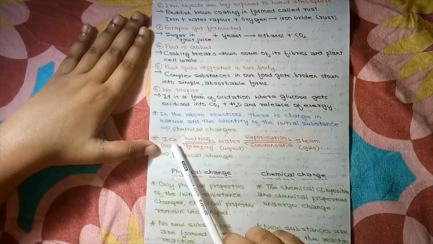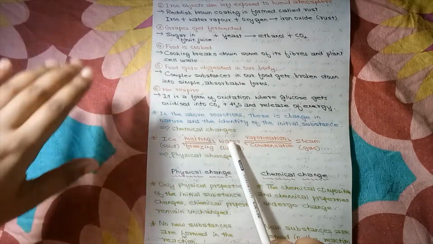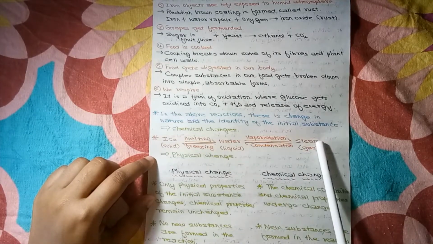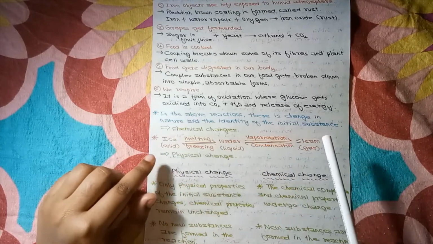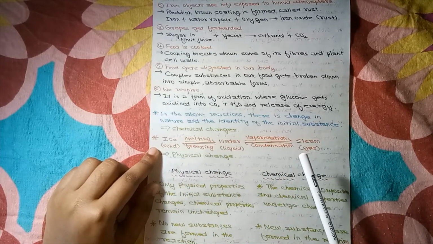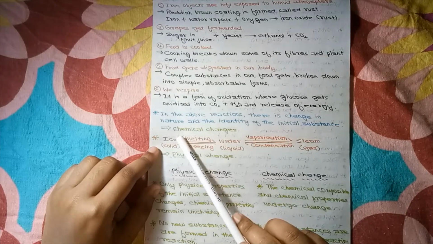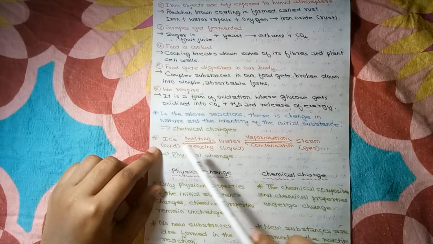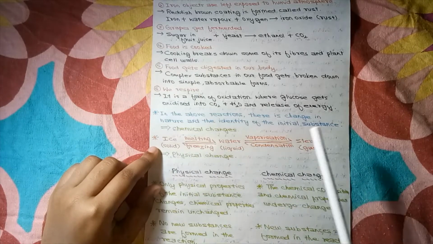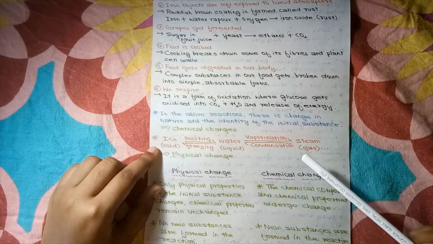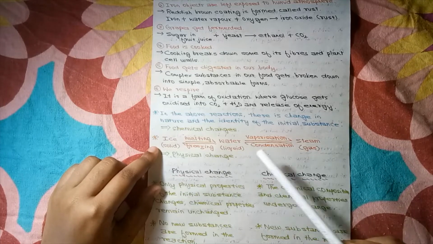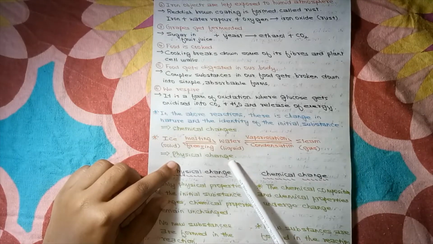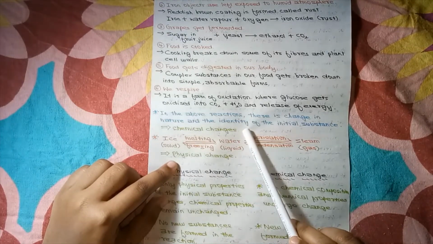Let us look at this example now. Here, the ice undergoes the process of melting to form water, and water undergoes the process of vaporization to form steam. Here, there is only change in the physical state of the substance. Ice is solid, water is liquid, and steam is gas. There is only change in the physical state, there is no change in the chemical composition or the chemical property of these substances, and such changes are called physical changes, and it is very much different from the chemical change.